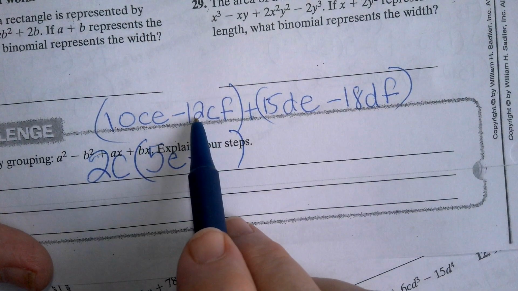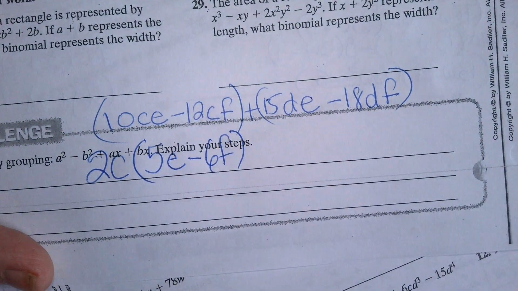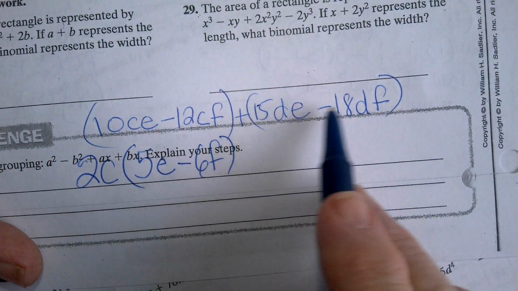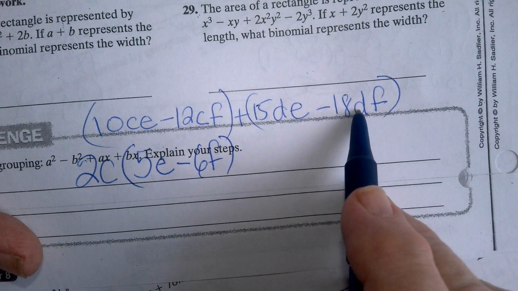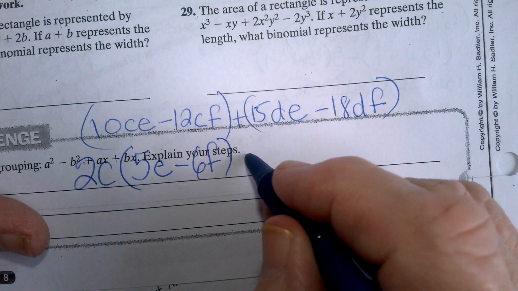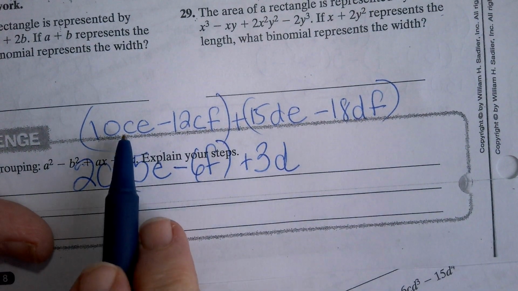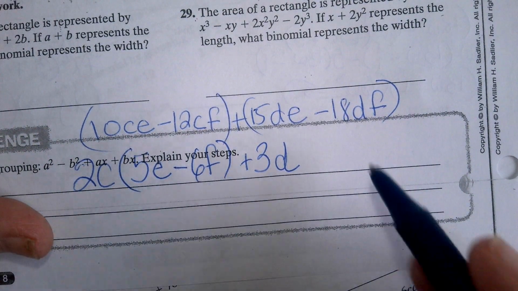Minus, we're pulling out a 2 and a C, we would have 6F. And I'm going to hope for the best on this one. And so on this one, what can we pull out? A 3 and a D. So the point being, sometimes you have to switch it so you have at least a number and a letter to pull out.